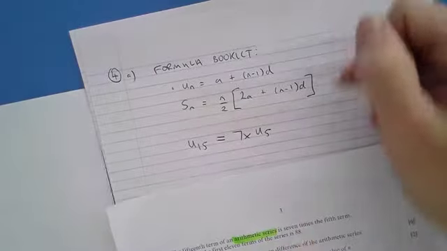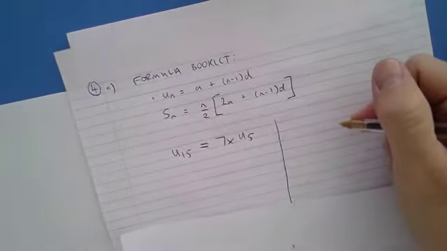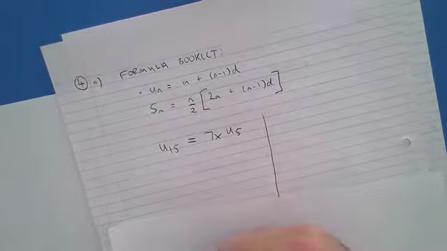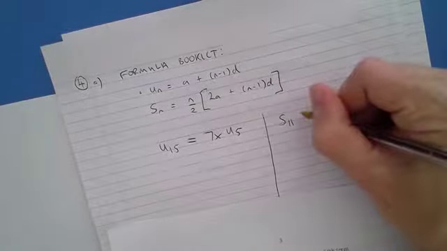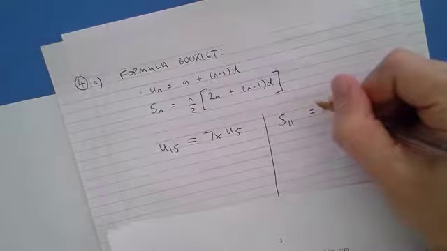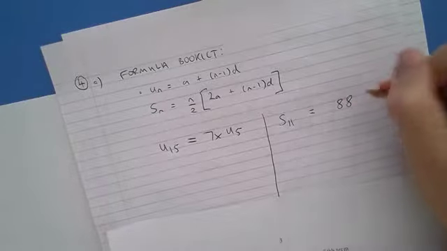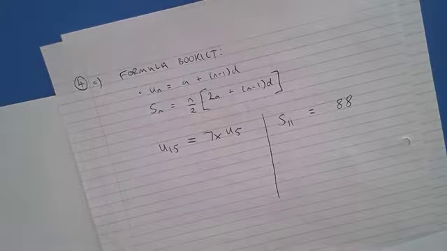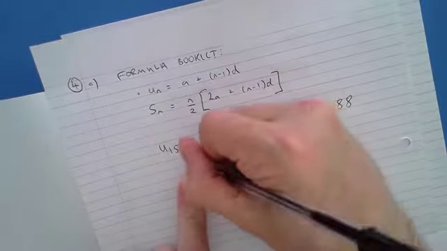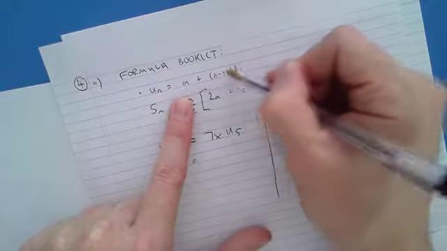Statement 1. Statement 2: the sum of the first 11 terms, so that would be S11, is equal to 88. All good thus far? Cool. Okay, so U15 is going to be a plus 14d.